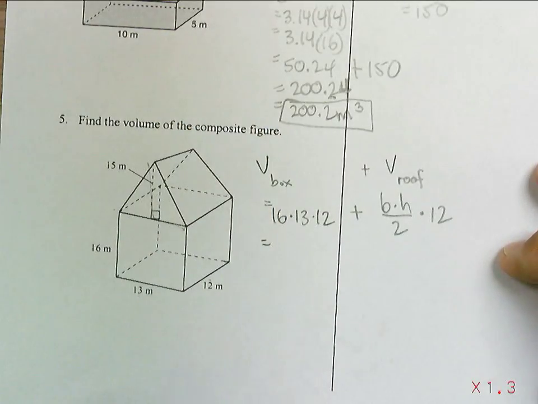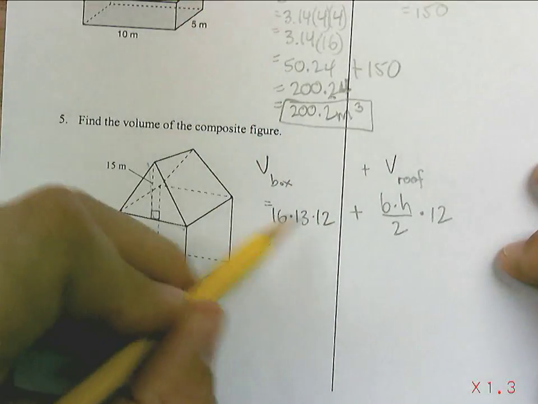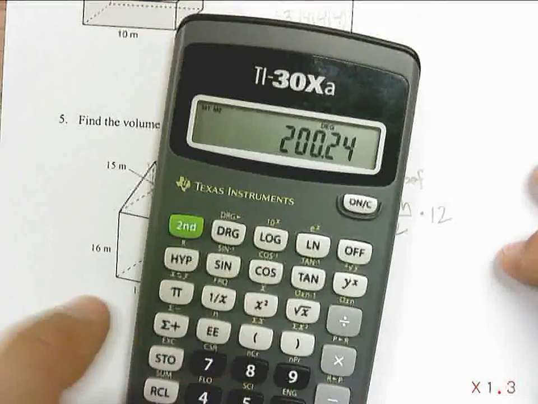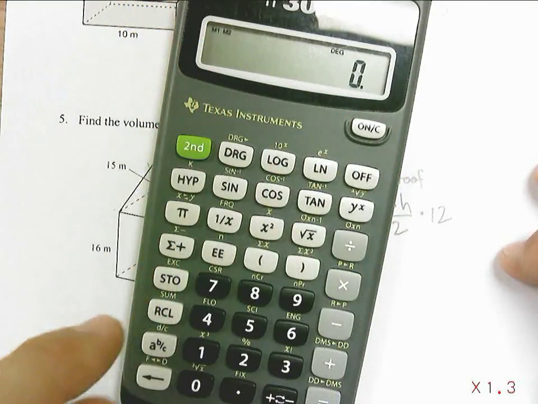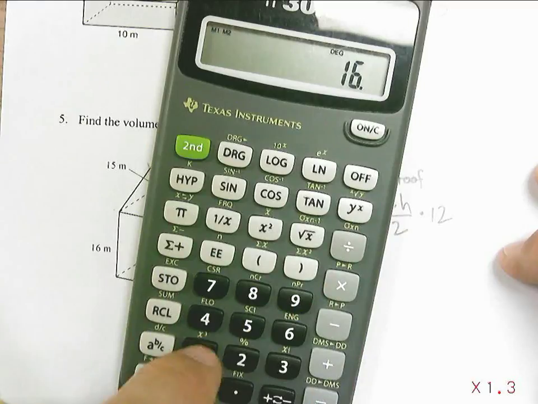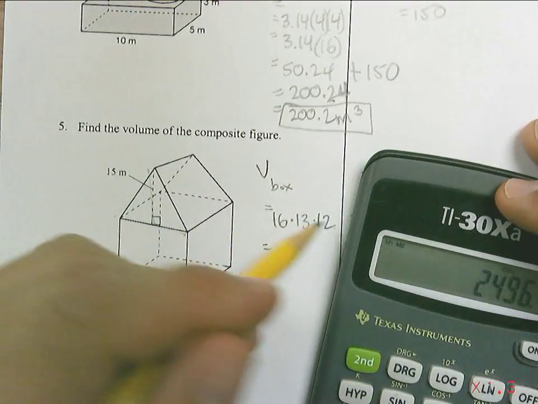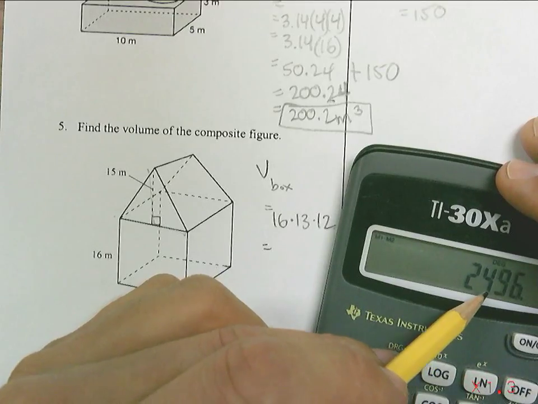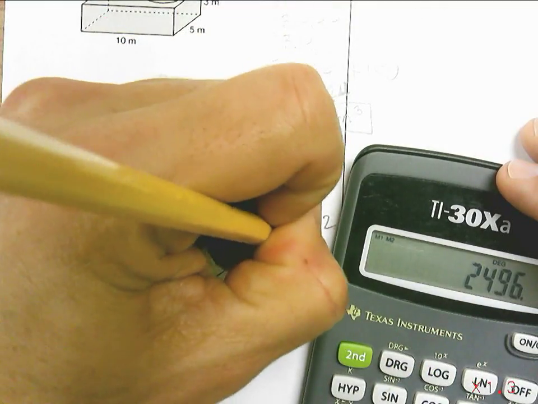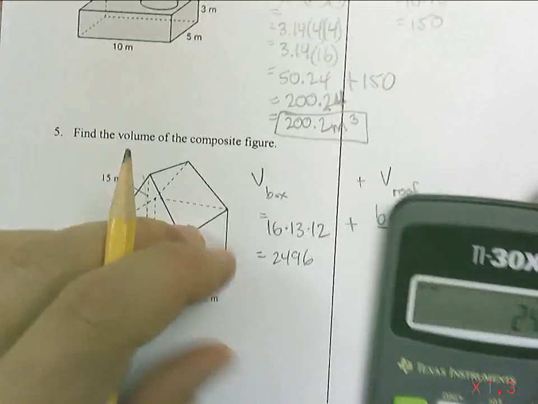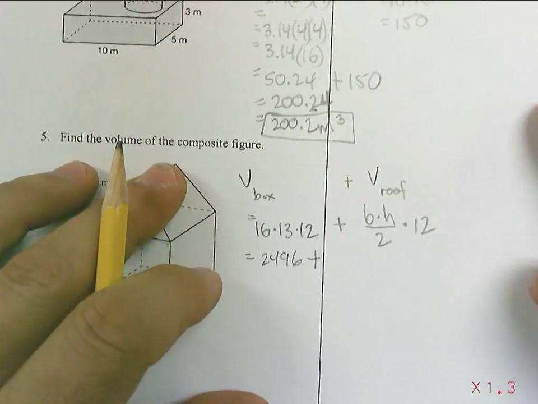So 16 times 13 times 12. So this right here is 2496, plus. What is this now?